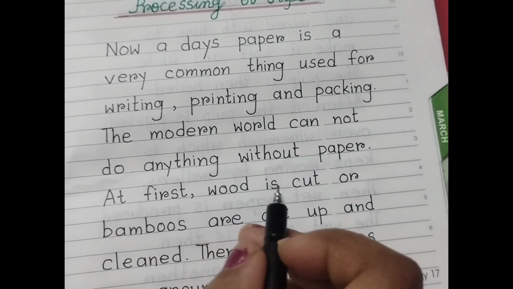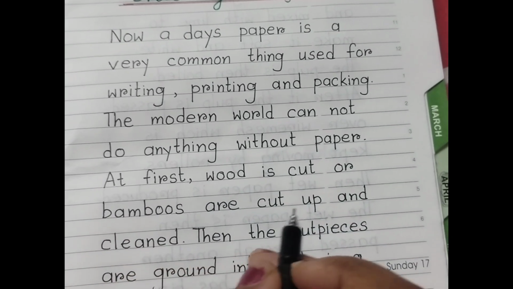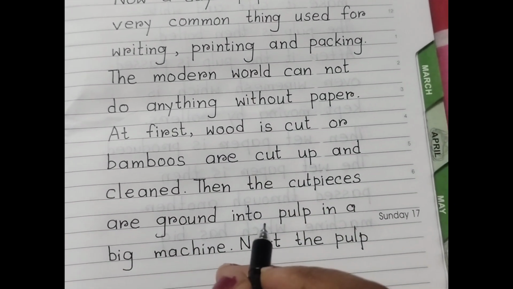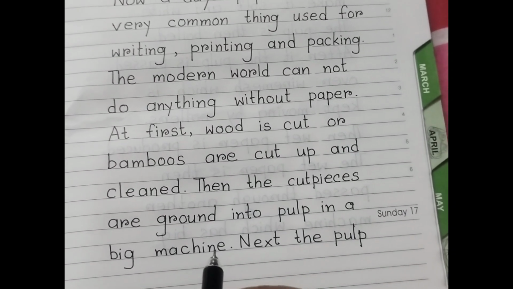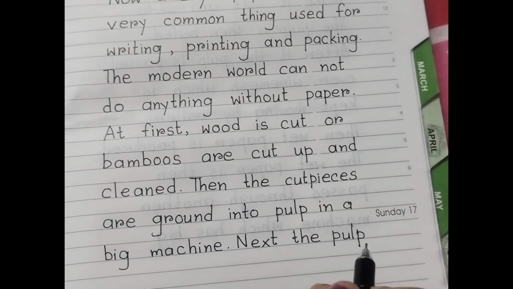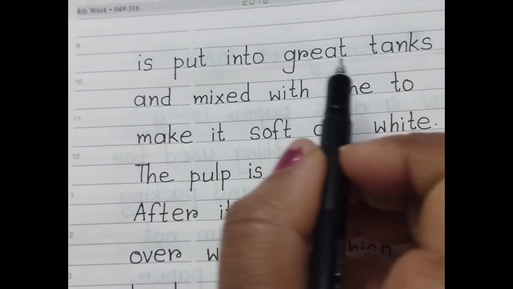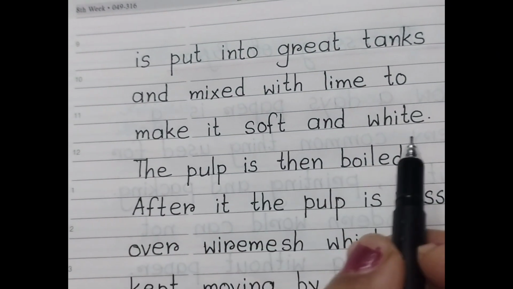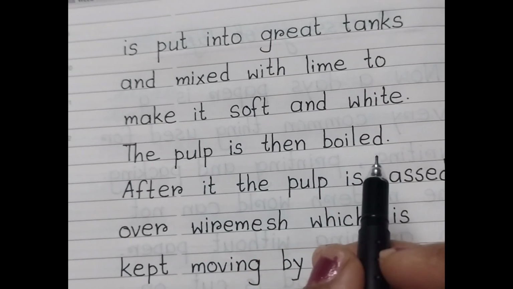At first, wood is cut or bamboos are cut up and cleaned. Then the cut pieces are ground into pulp in a big machine. Next, the pulp is put into great tanks and mixed with lime to make it soft and white. The pulp is then boiled.